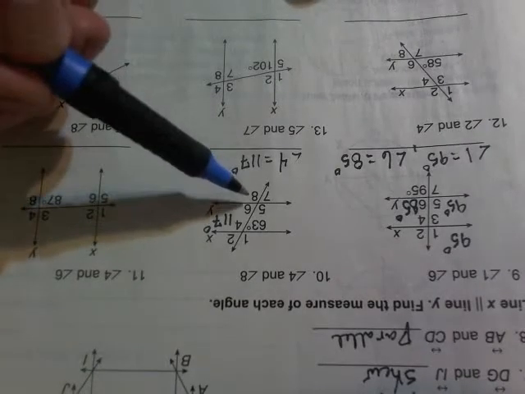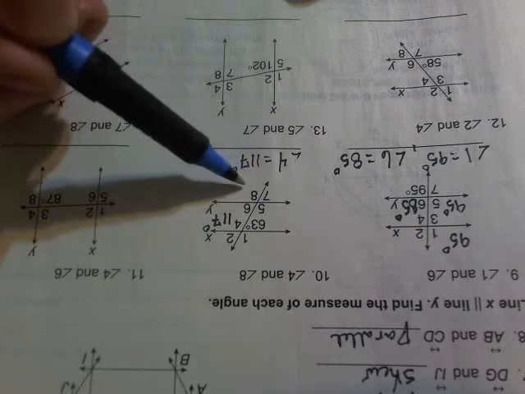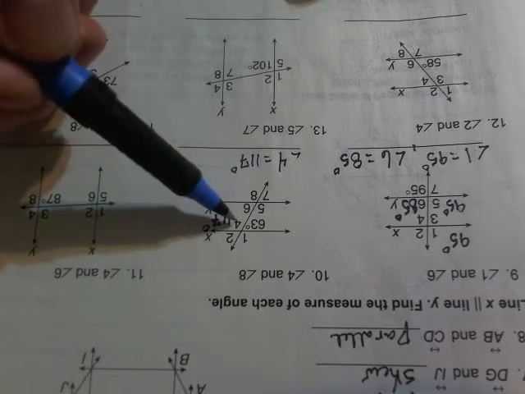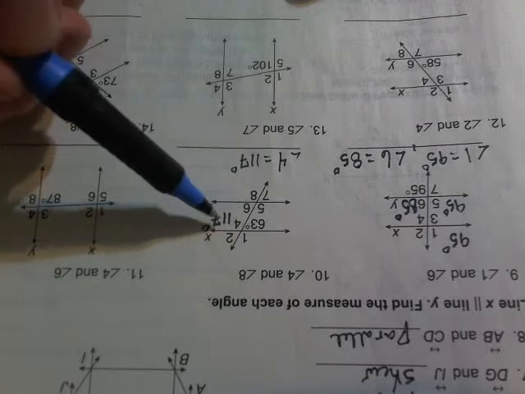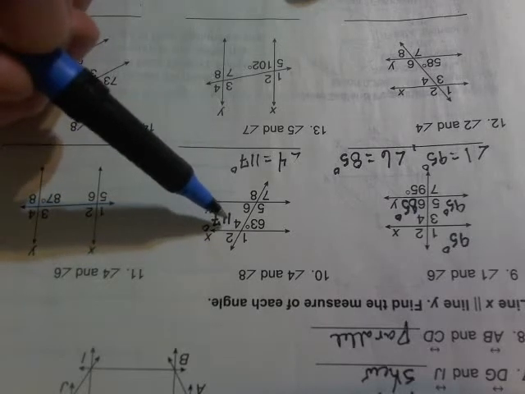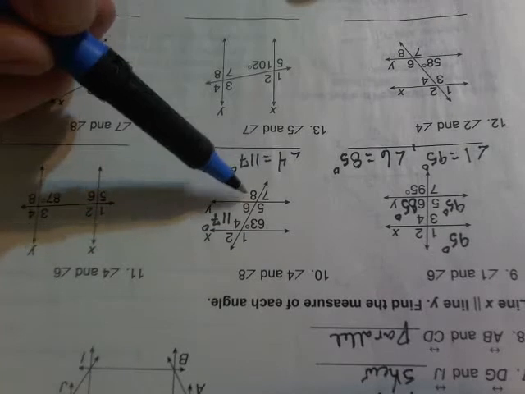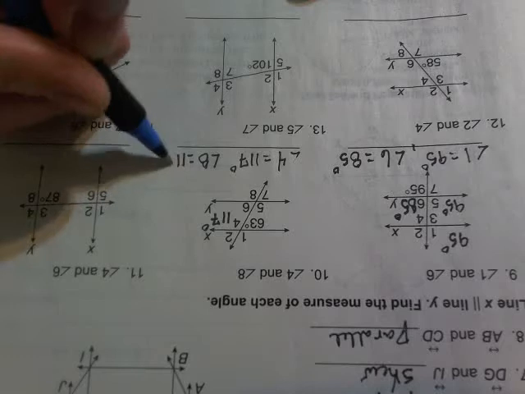Now, as far as 8 goes, take a look at where 8 is. 8 is beneath a parallel line and to the right of the transversal. We have another angle that we've already solved for that has that same description, angle 4. Angle 4 is also beneath a parallel line and to the right of the transversal. So that means they have to be congruent. So if angle 4 is 117 degrees, angle 8 also has to be 117 degrees.